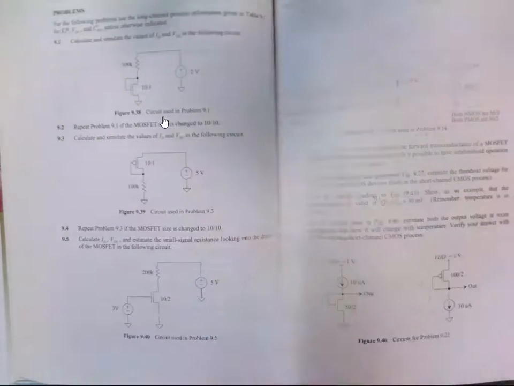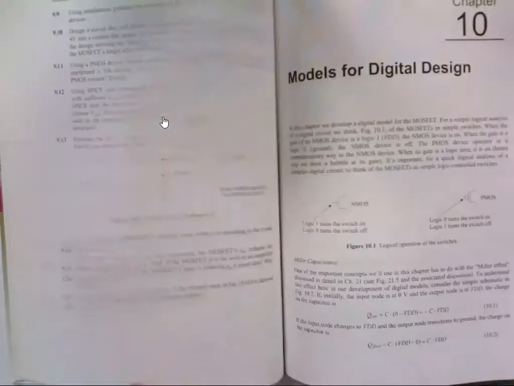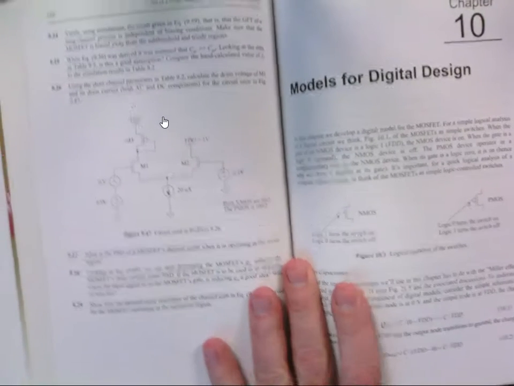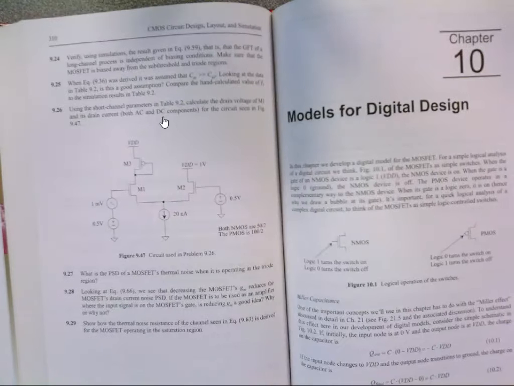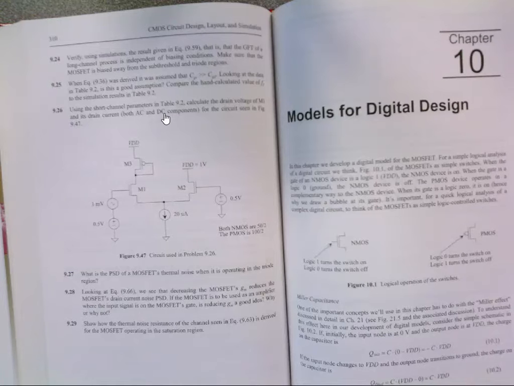Okay, so 9.26. Use the short channel parameters in 9.2. Calculate the drain voltage for M1, its gate current AC and DC. Oh, this one's so easy. I love it. All right, let's do it. I love it when you ask me questions that aren't challenging.